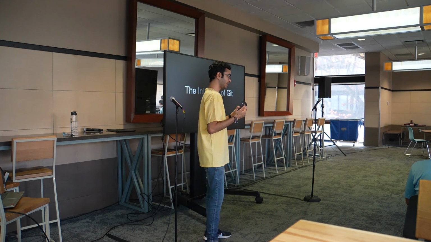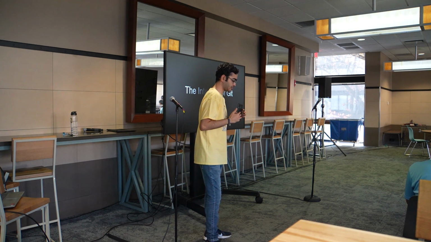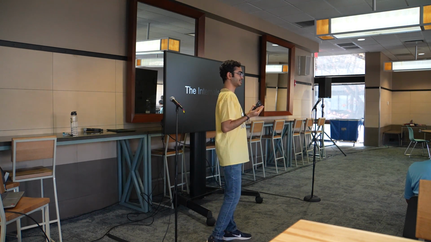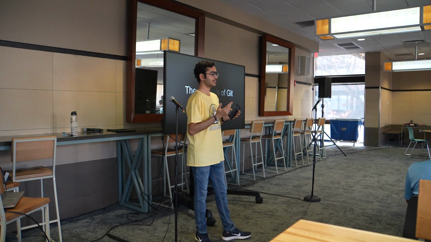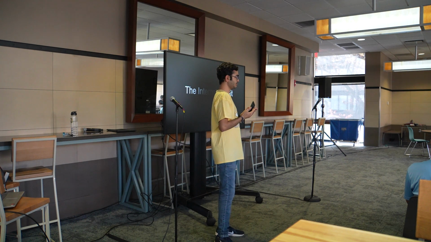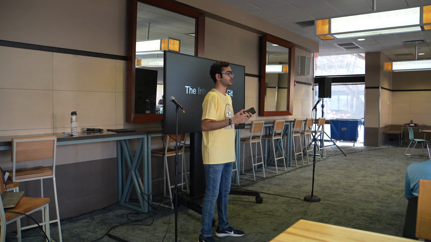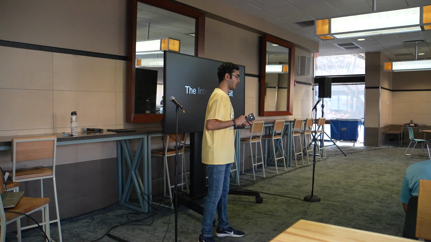So essentially, we are going to be learning about how Git efficiently manages your files and why. Why do we need to learn that? We'll get to that. Before we start, what is Git? Git is essentially a version controlling system. It helps you manage versions of your software. So what do I mean by that?